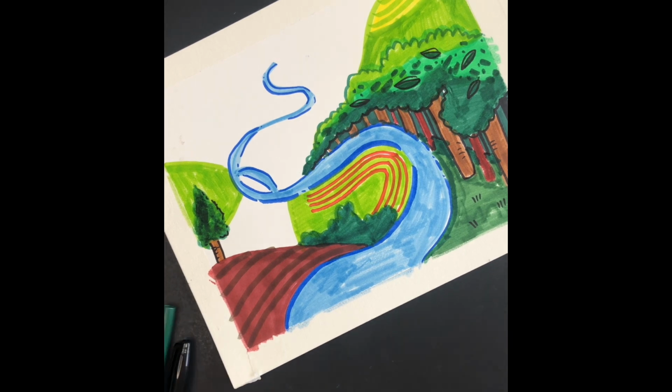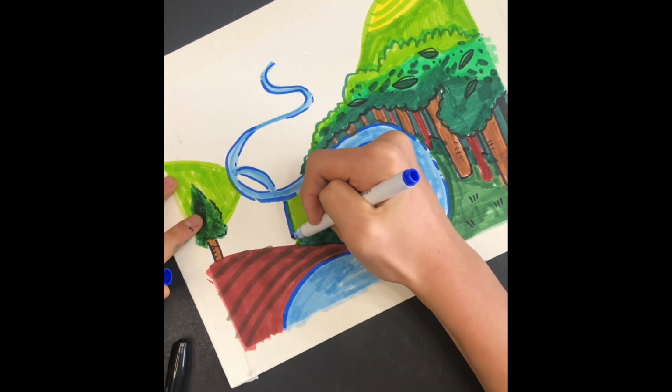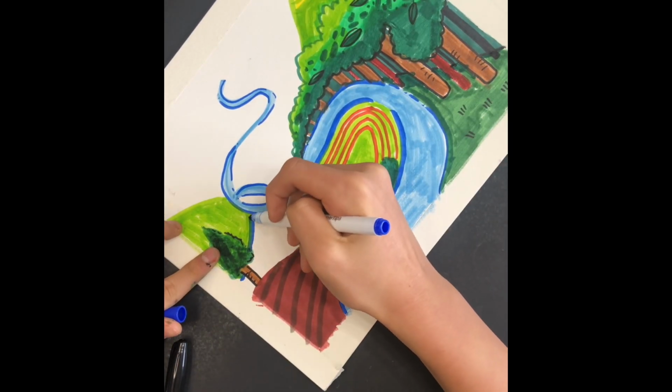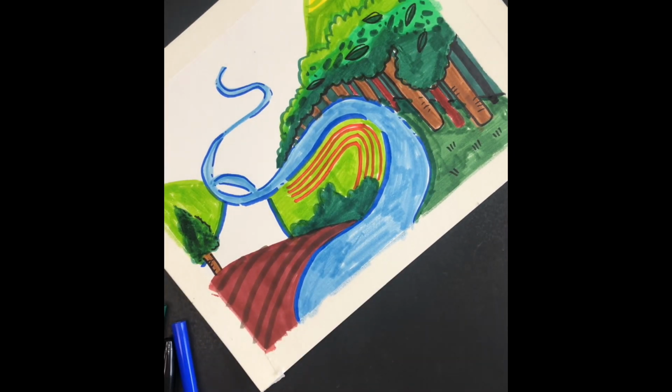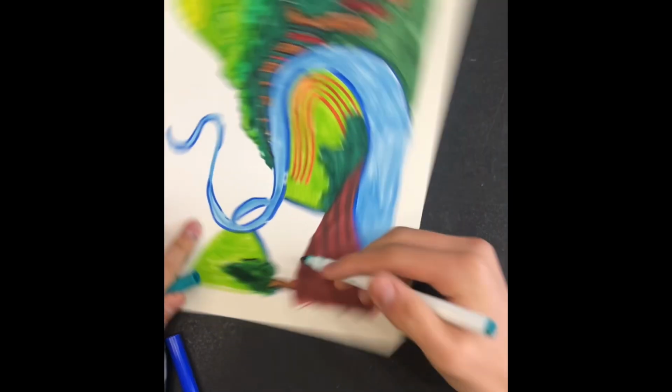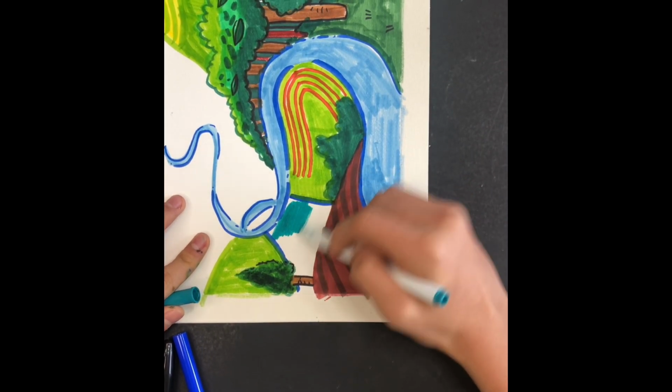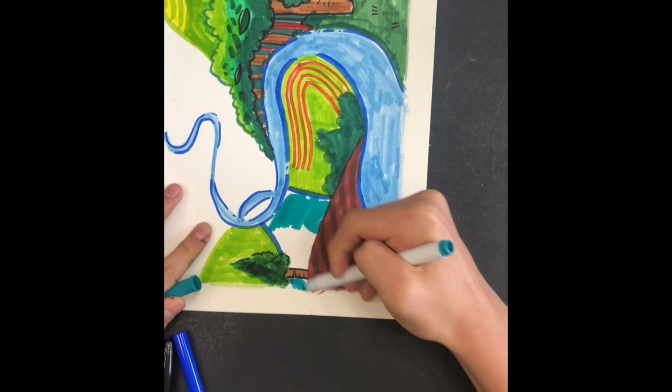Then take a dark blue, we're gonna draw 2 lines. That's around the grass area. And right in the middle, this part, the grass is gonna be a bit darker and bluer. So take like a blue, green color, and then color in the middle.